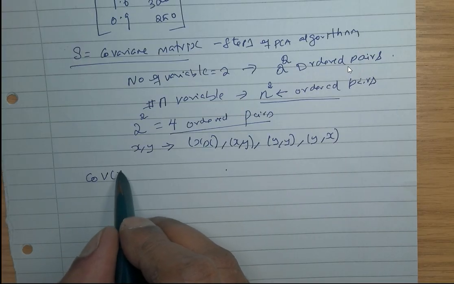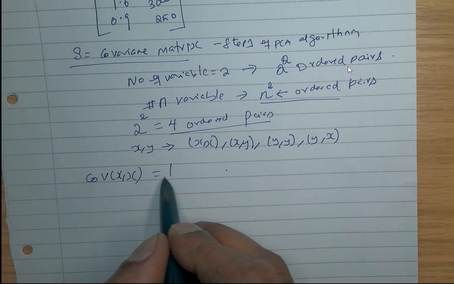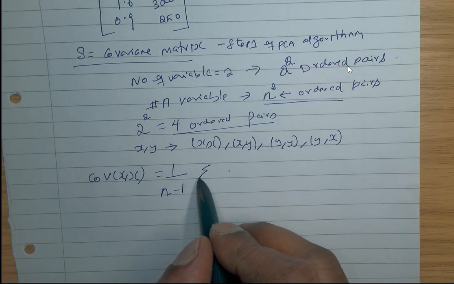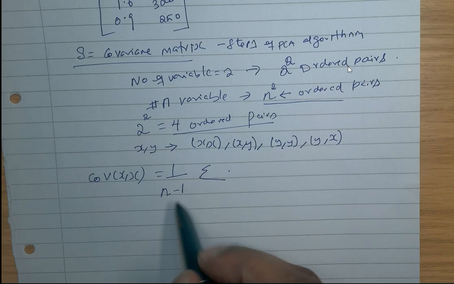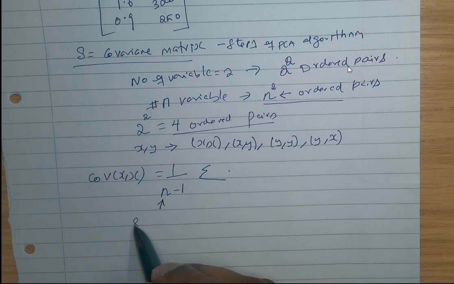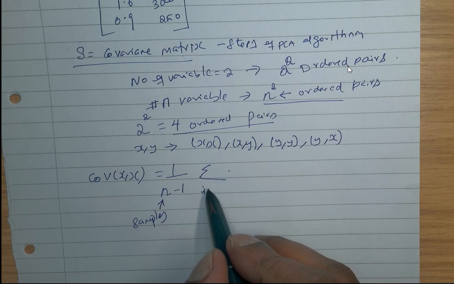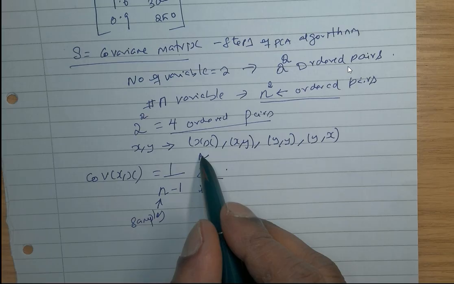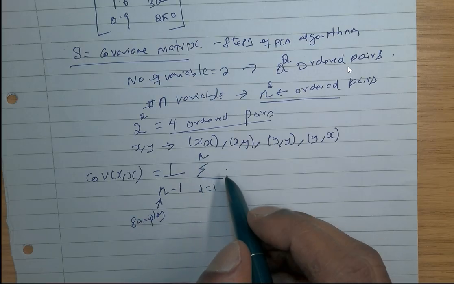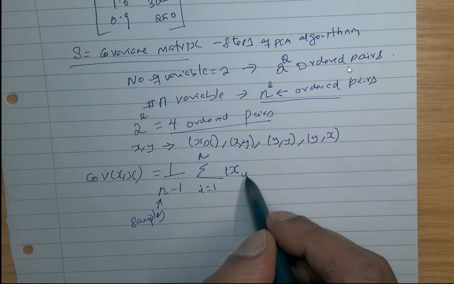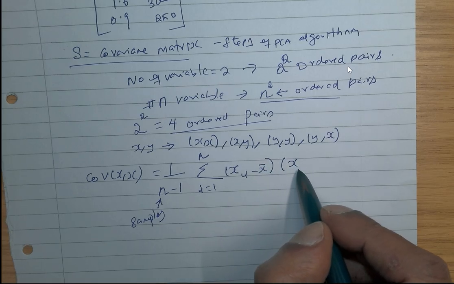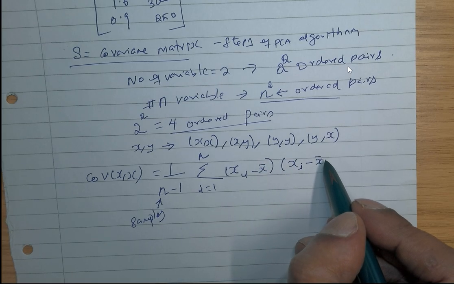For the covariance of x comma x, the formula is 1 divided by n minus 1, where n is the number of samples, and i goes from 1 to n. Here we have 6 samples. Then the sum of x of i minus x mean, into x of i minus x mean.